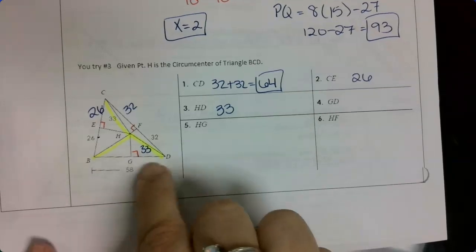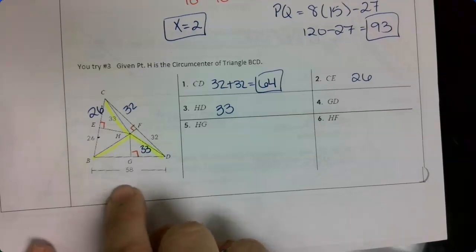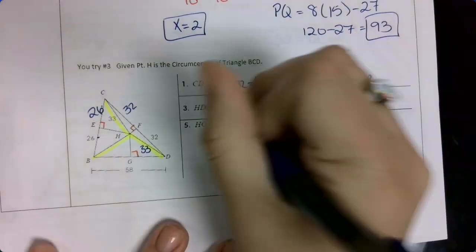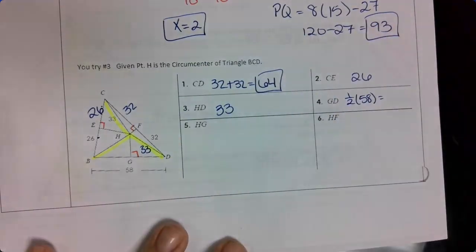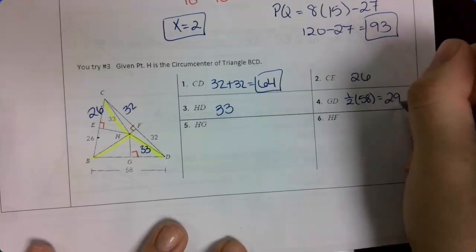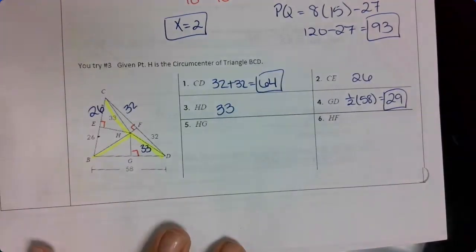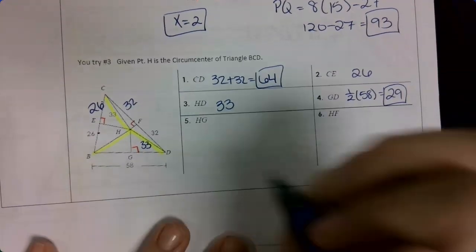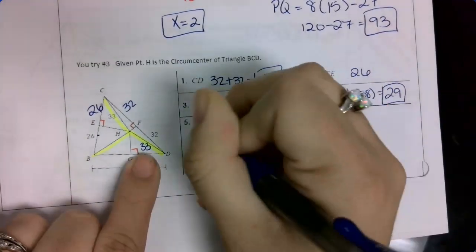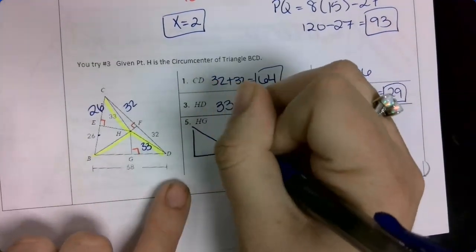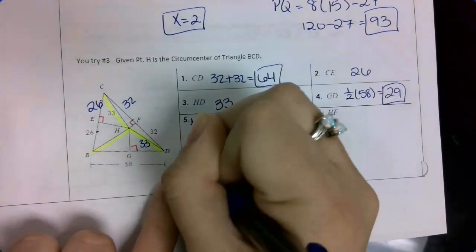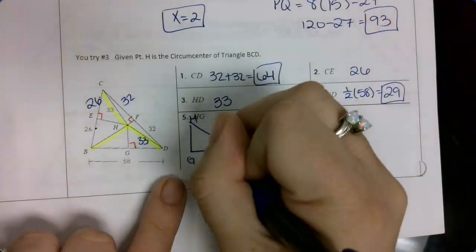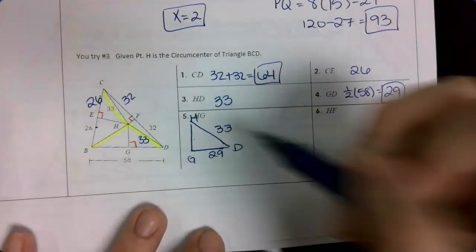GD is this bottom one right here. So I need to cut that in half if I know the entire length is 58. What is half of 58? 29. Then I'm going to redraw HG. It's this bottom triangle right here. I know that my hypotenuse is 33, because that was HD. And I know that GD was 29. So I need to find this last piece right here.